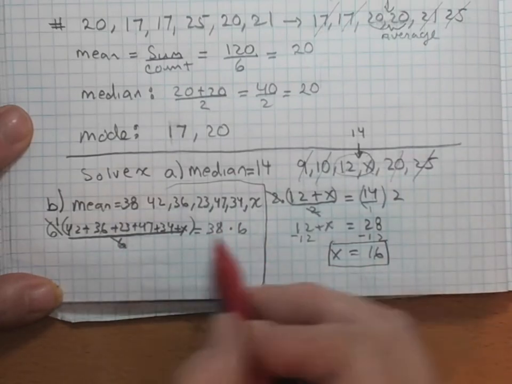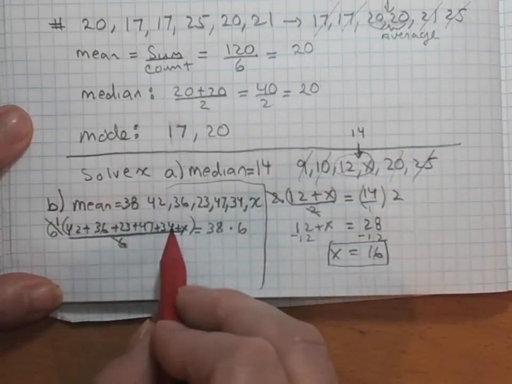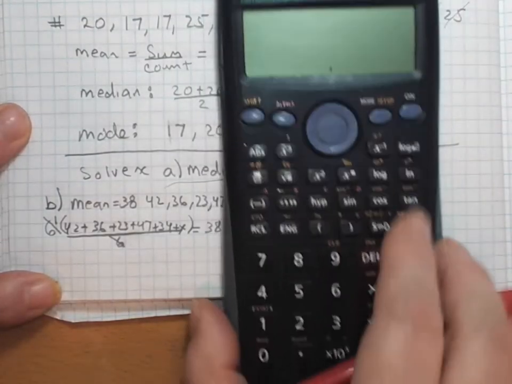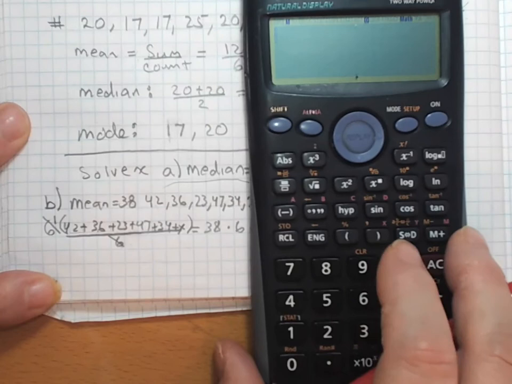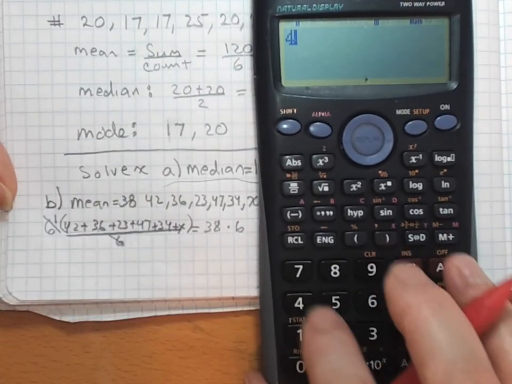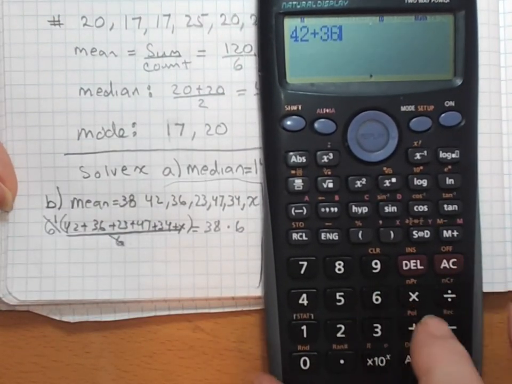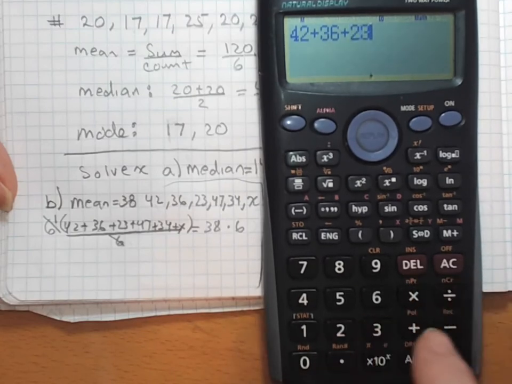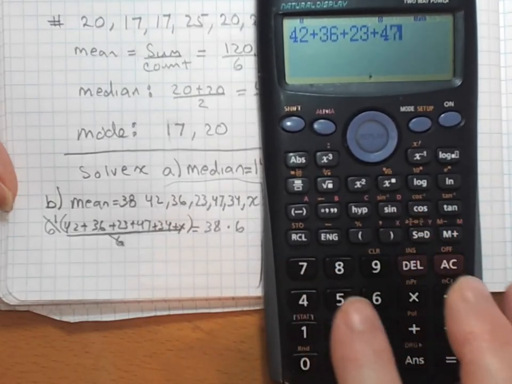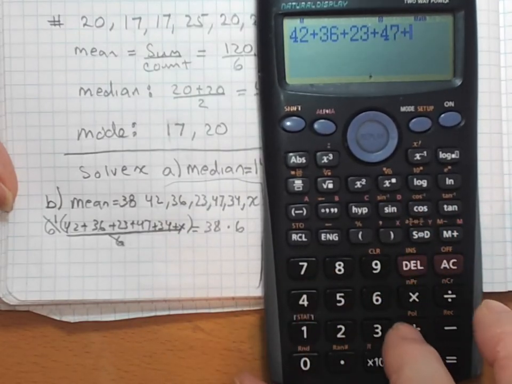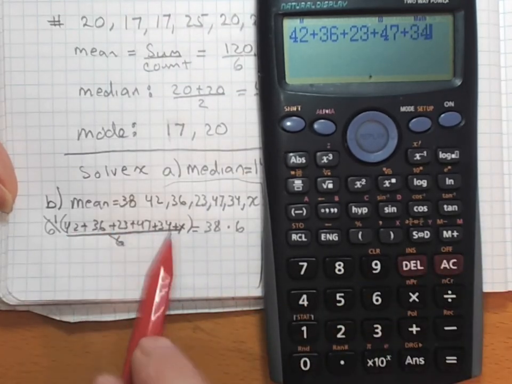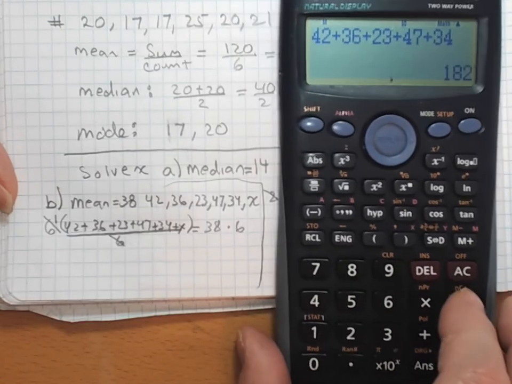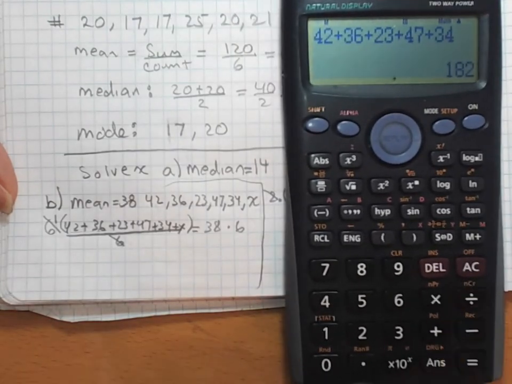So let me simplify. On the left side, I'm going to add all these digits. Let's see, 42 plus 36 plus 23 plus 47 plus 34. Okay, so I'm adding up these 5 numbers here, and they add up to 182.